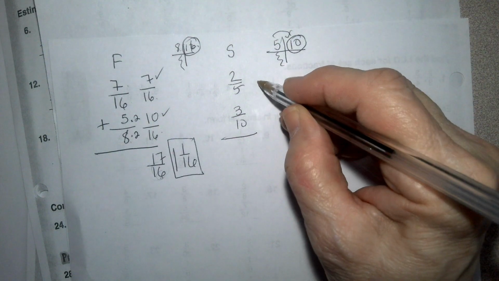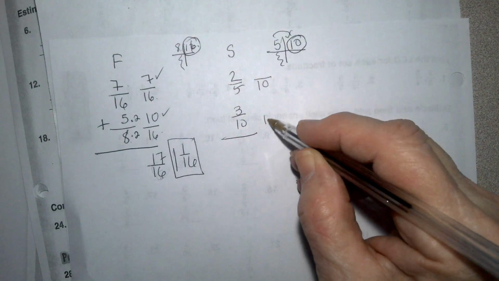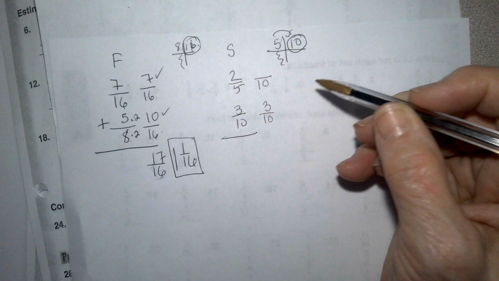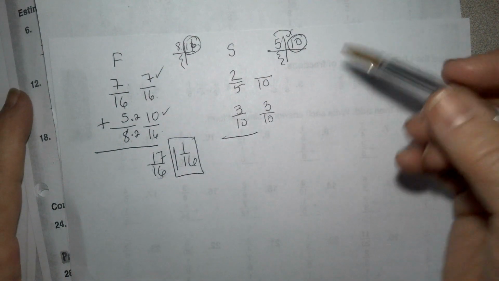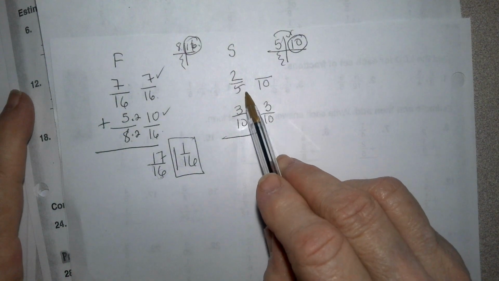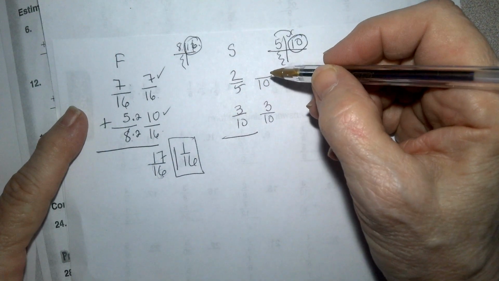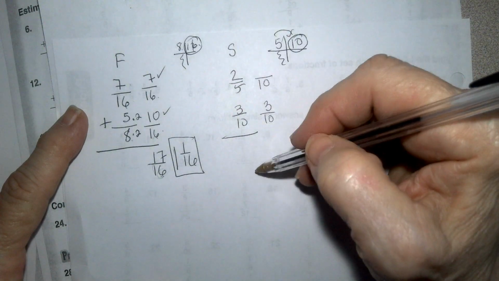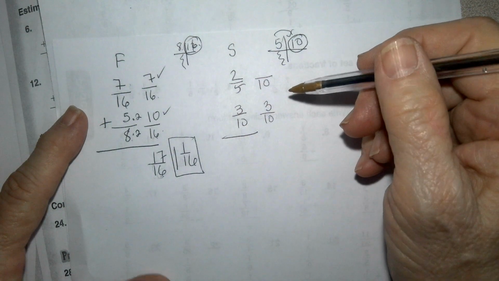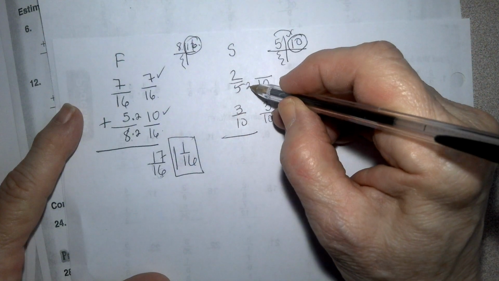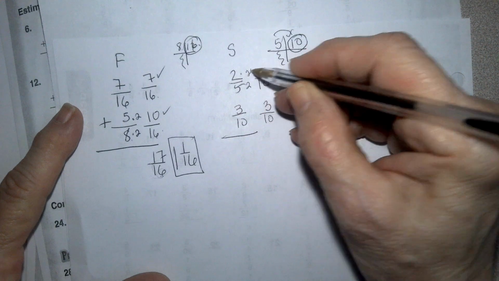Okay, so this one has to be changed. This one does not. So 5 times what is 10? Sam, are you getting this down? I'm going to look and see that you got each and every digit that I'm writing. 5 times 2. And what I multiply on the bottom, I multiply on the top.